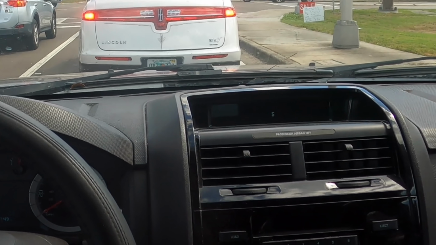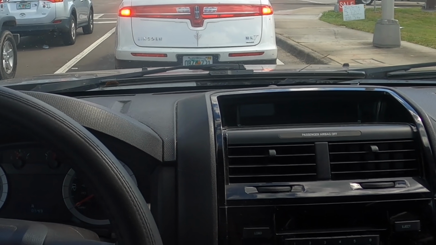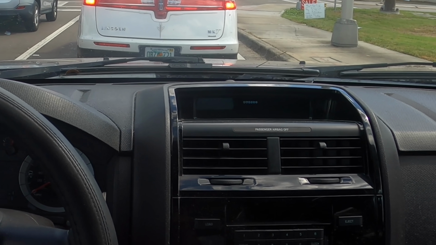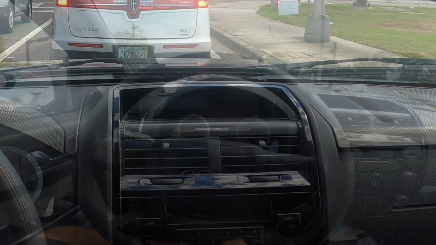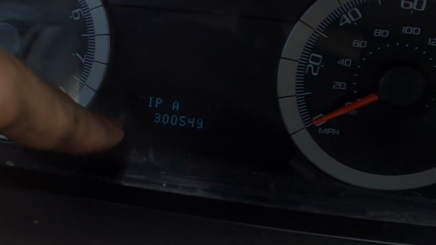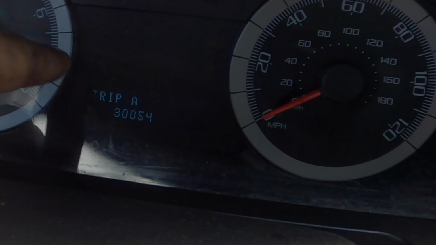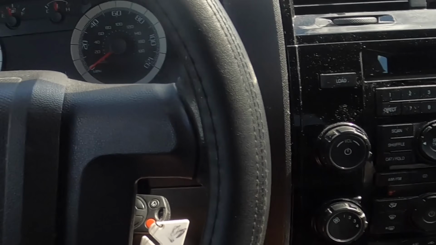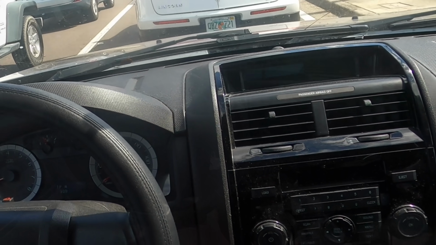All right, I've seen enough. Swing back into the shop and present more bad news to the service writer, the people that communicate to the customers. Oh wow, something I didn't notice or mention before. This truck right here has got 300,549 on the clock. Okay, yeah, they've got their money's worth out of it, that's for sure.